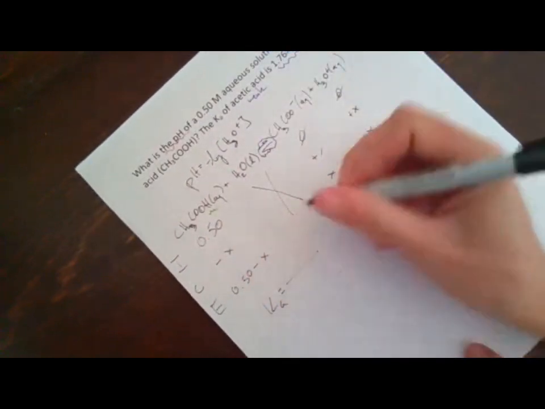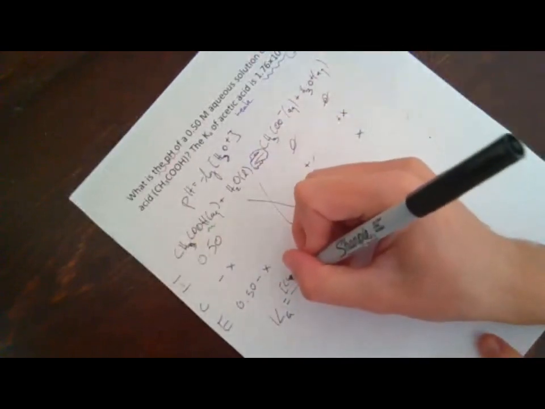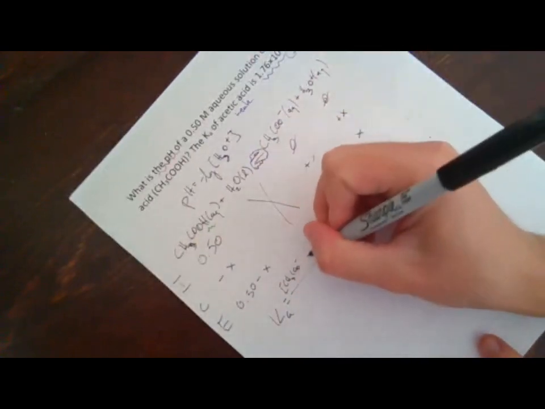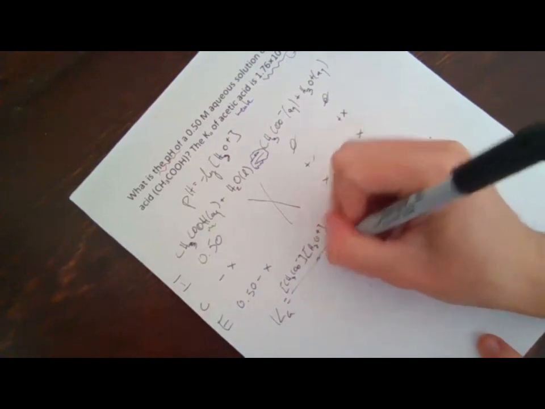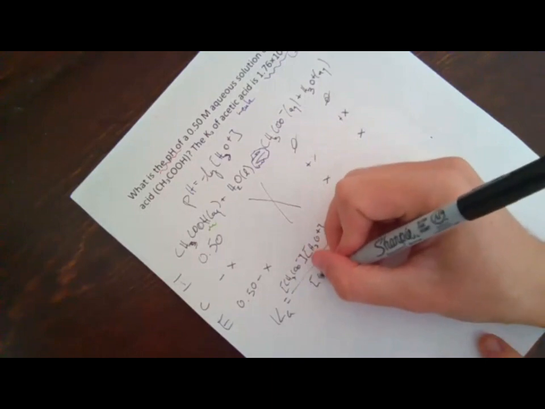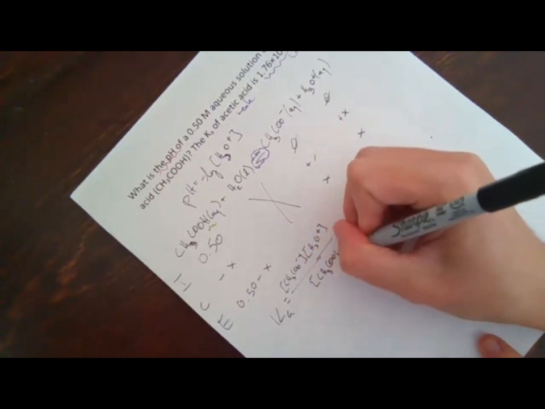So the Ka expression comes from the reaction. The conjugate base is a product. Hydronium is my other product. And I divide those by the concentration of acetic acid at equilibrium.